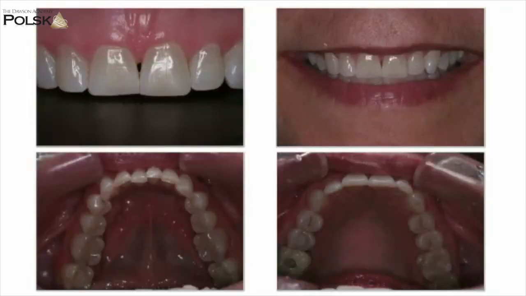This is a patient of mine named Mary, and you can see that she's starting to have some excessive wear of the anterior teeth. We had already instigated some splint therapy, and some incisal composites were placed to try to stabilize the amount of wear that she was having.